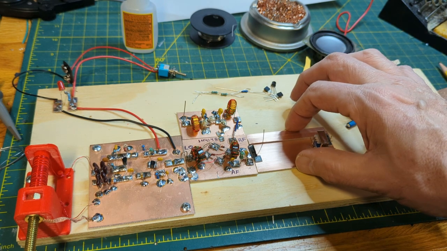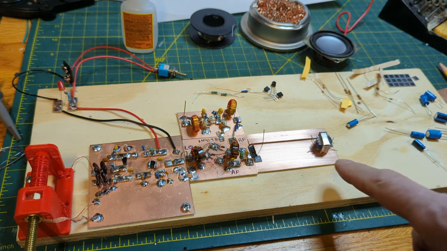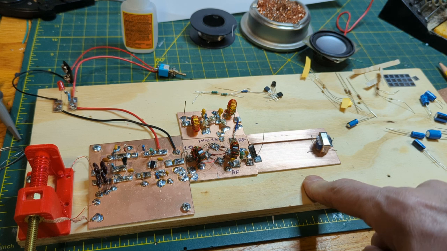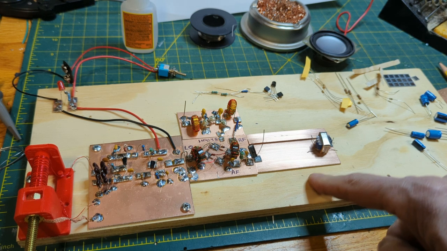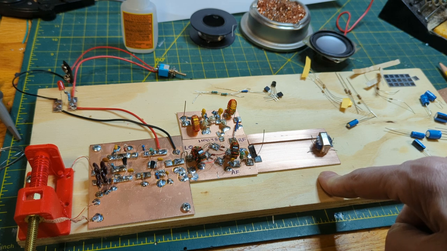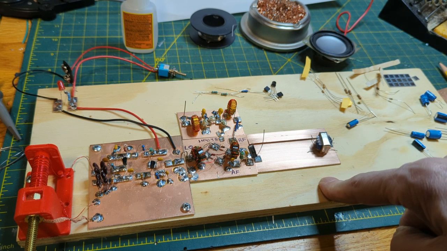So now I'm ready to put the transformer on the board, build the Q4 stage of the audio amplifier, and test it. So I'm going to put the audio amplifier on the board. I'll put the Q4 stage on.